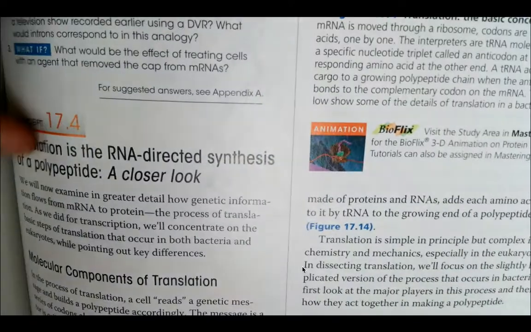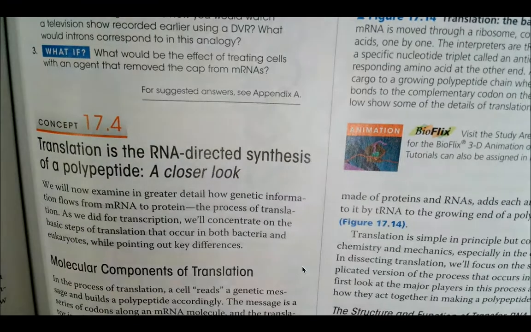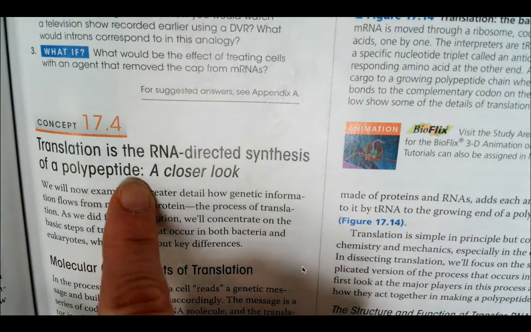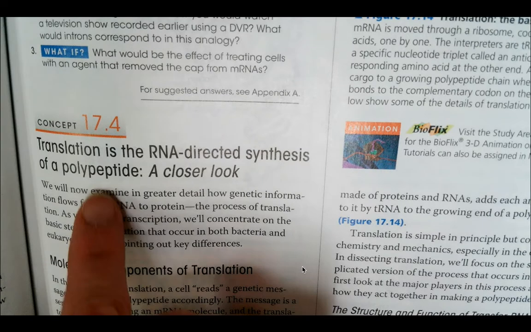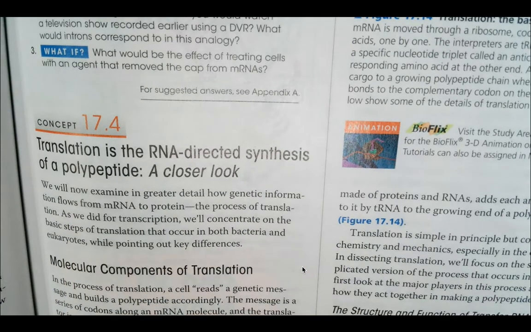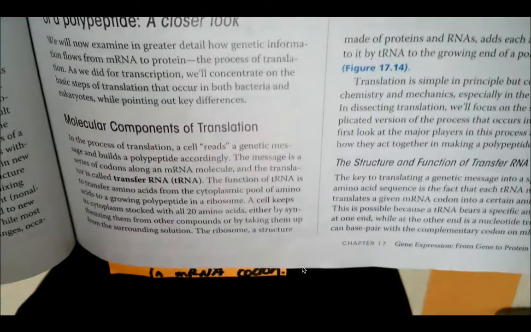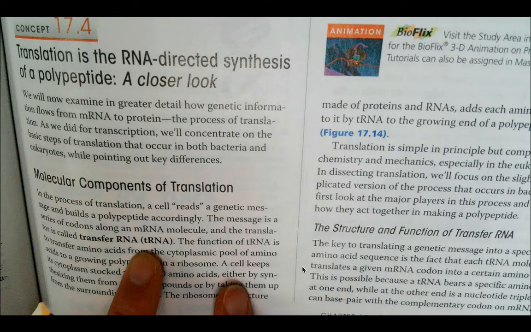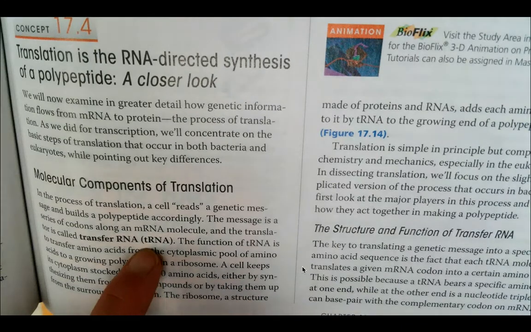All right, welcome to section 17.4. We finally get to translation. The title of this section is very appropriate. The whole way to make a polypeptide or a chain of amino acids is truly RNA directed because you're going to see all three forms of RNA used to do this. They begin by talking about the components, which makes sense. So we have the first component, transfer RNA, which is what brings in the amino acids.